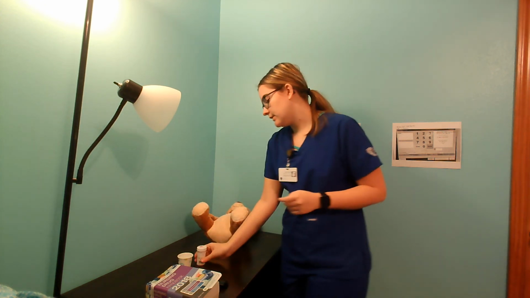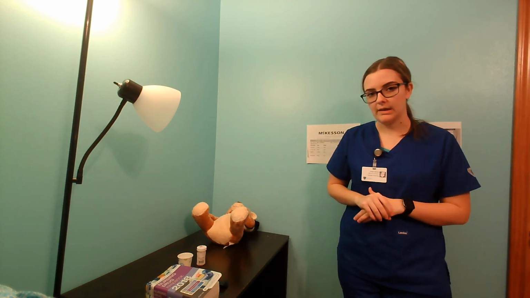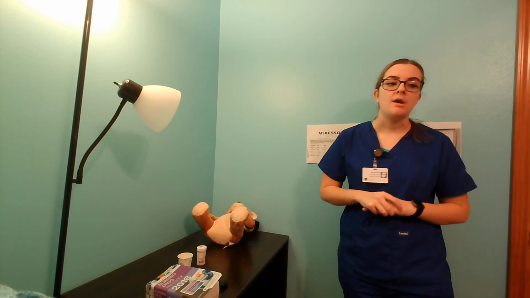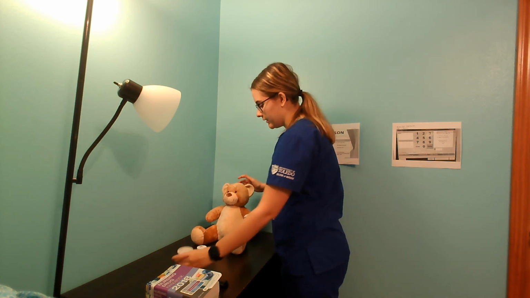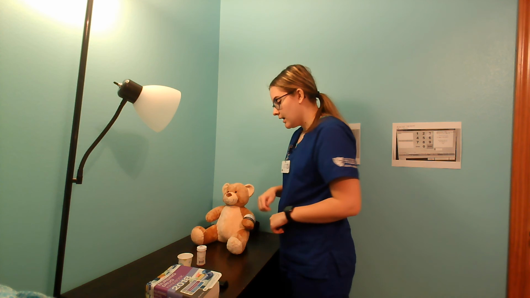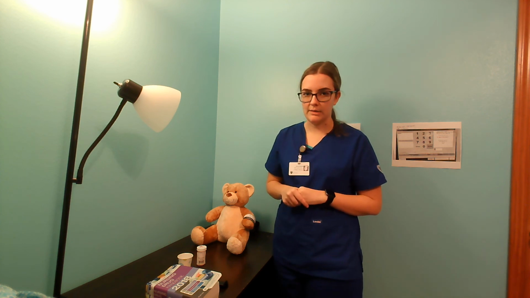Then it would be an oral medication, so it would be a tablet, and this is going to go orally into the patient's mouth. And then I would document it after the patient swallows. So next, I would sit the patient upright. I would give them the medication and observe them swallowing it. Then I would document that the patient swallowed it, and document any medication that they refused to take or did not take, and then make sure I document that it was at the correct date and time.